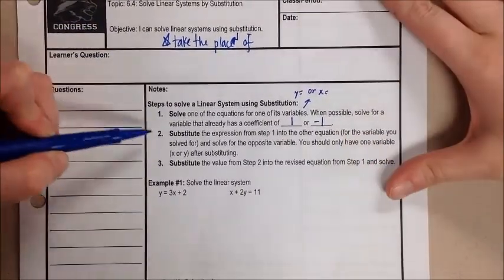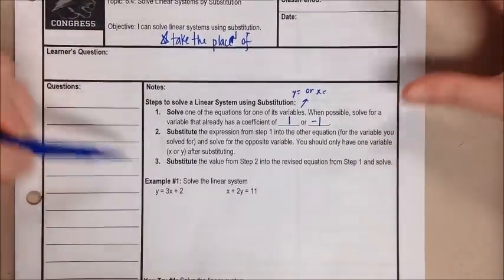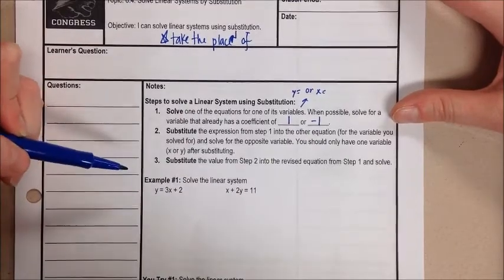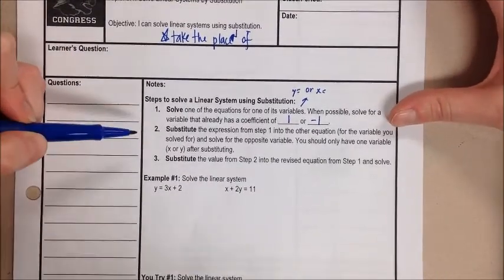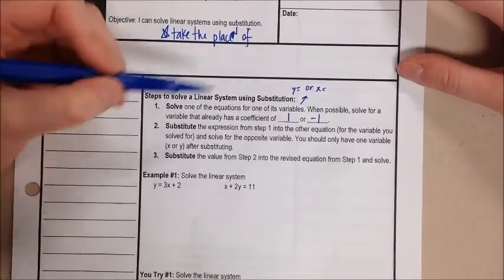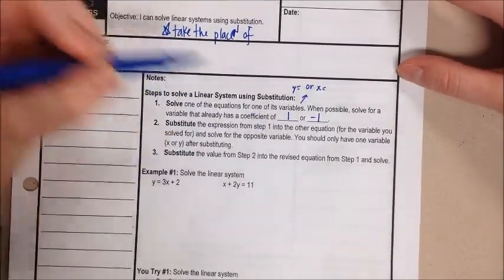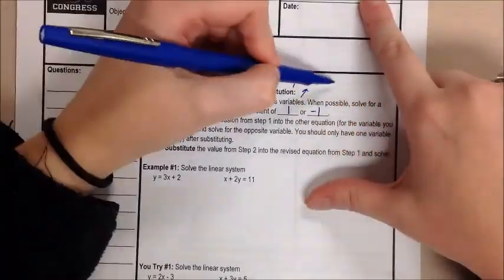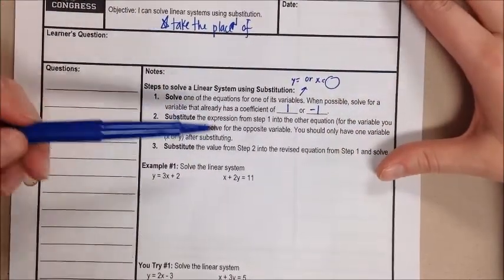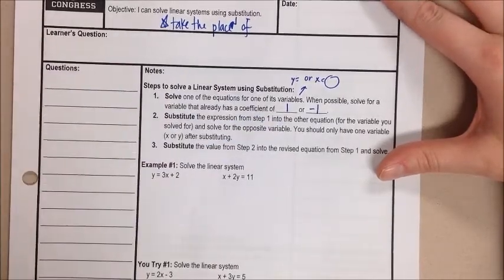Okay, so the second thing you're going to do is substitute, and this is going to be confusing until we actually do it. So I understand if I read this and you go, what? Okay, probably will. So substitute the expression from step 1. The one that you get, like whatever you get over here, you're going to have an expression over here, into the other equation for the variable that you solved for.